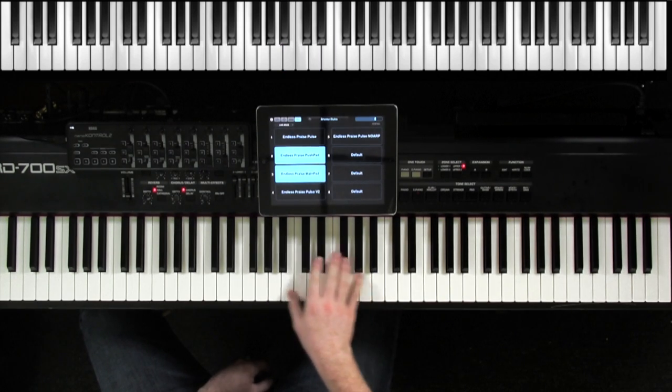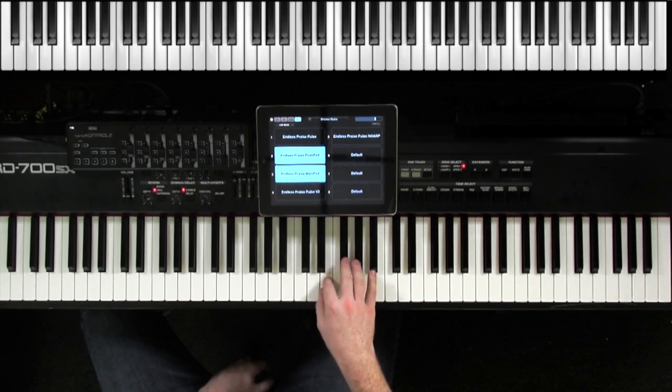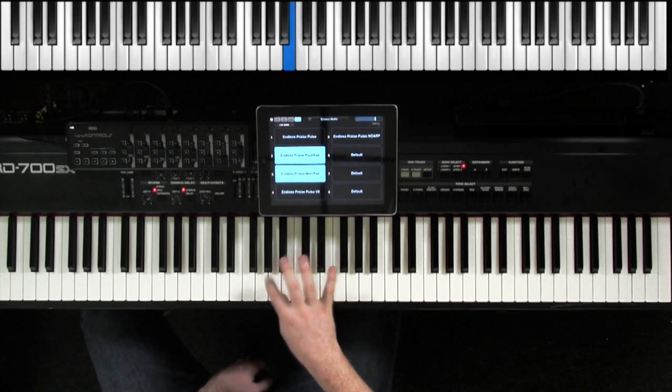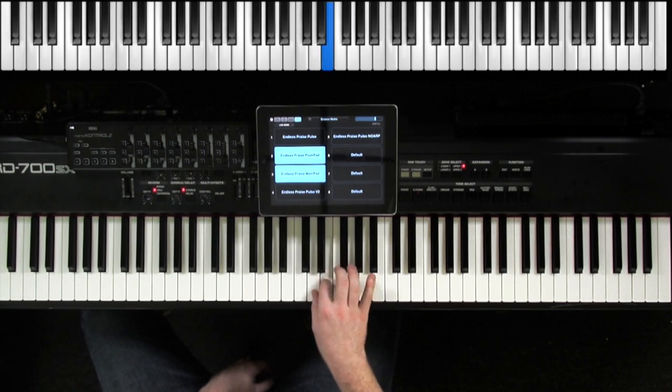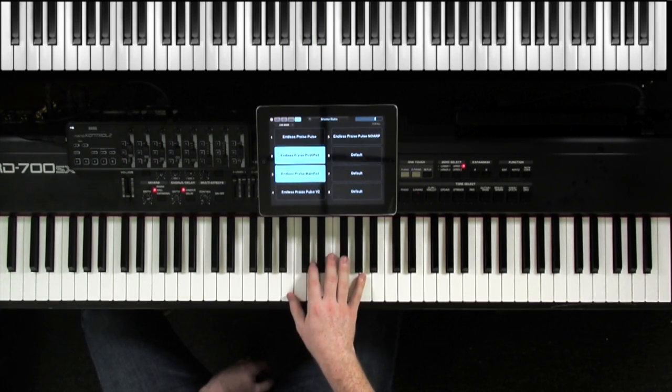You need to make it really legato. Play all the notes. Don't do it staccato like this. Play them together. It'll sound a lot better. And then you have your figure again.